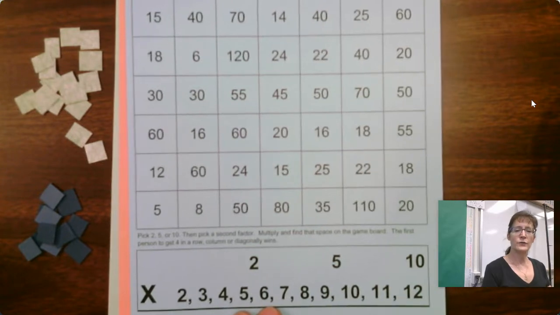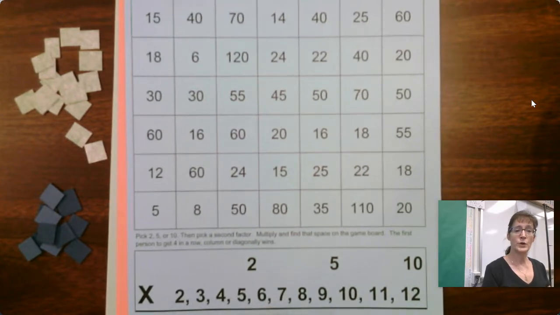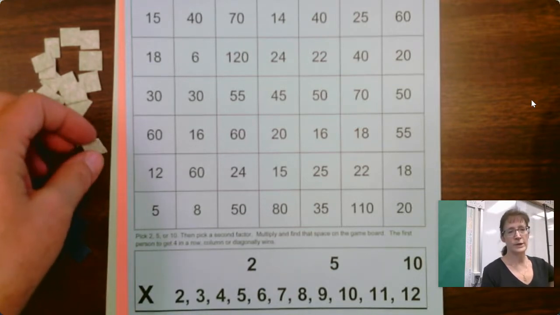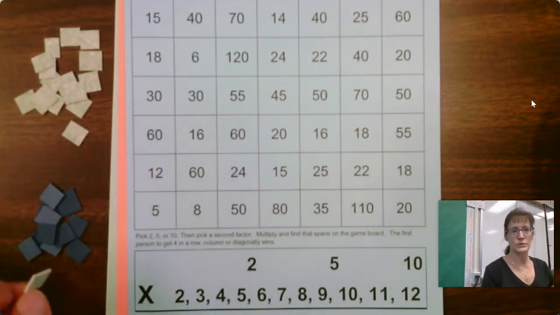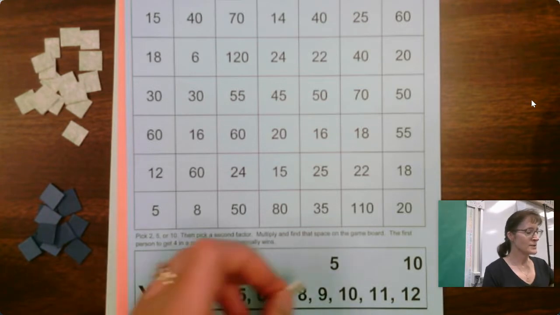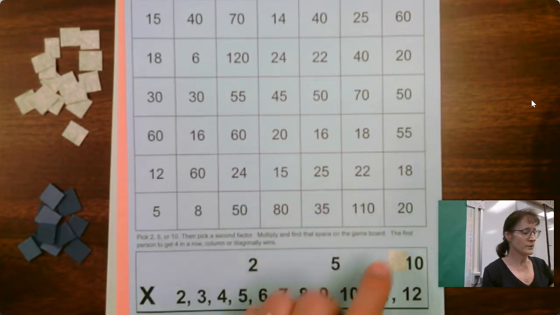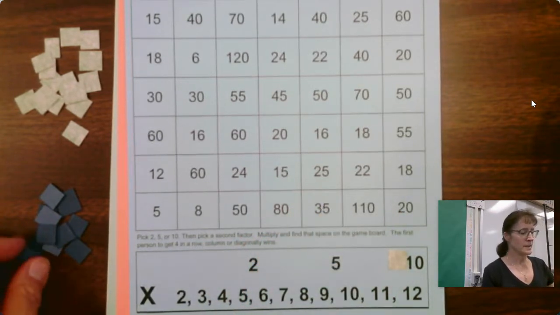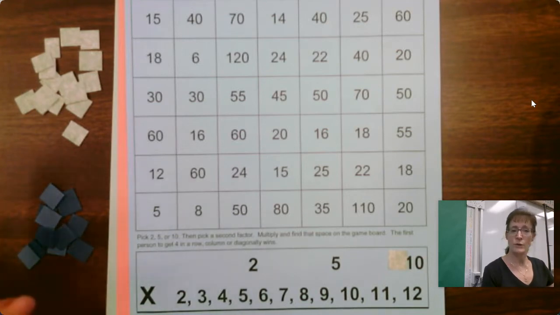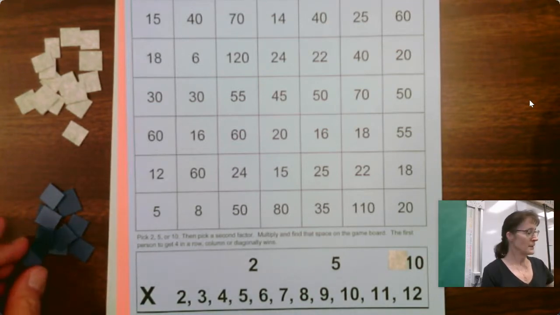So in this game, the first player that goes chooses one of the factors. So let's say the green player decided to go first. You guys rock, paper, scissors, and that person's going first. So that person would choose one of the factors. So let's say they picked 10. Now their turn's over because they can only make one decision.